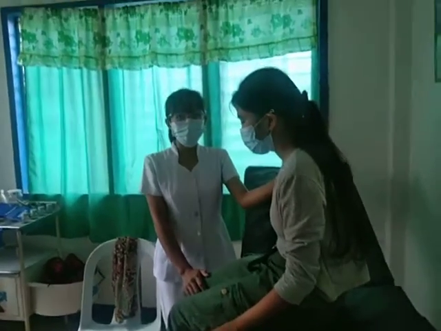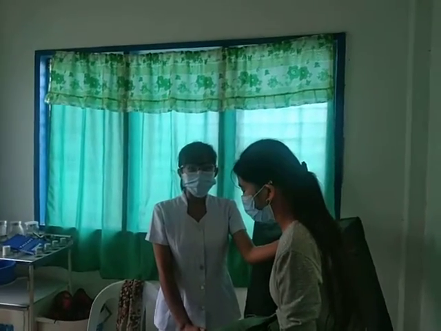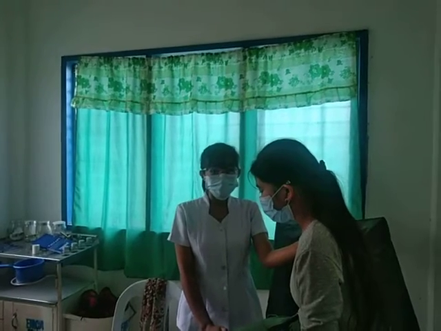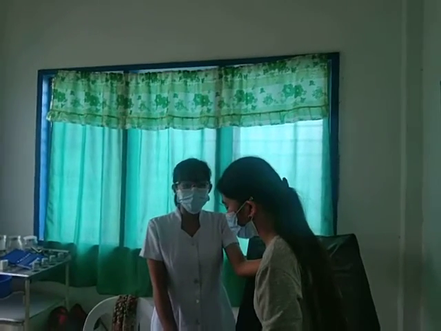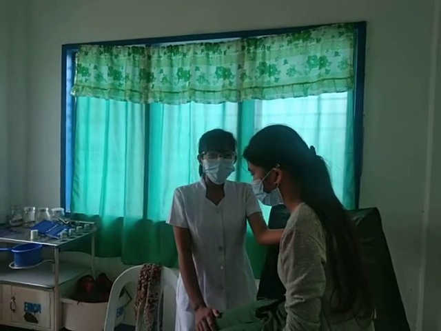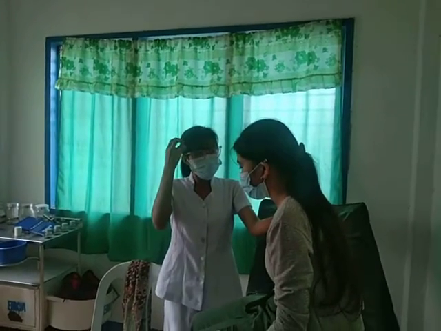Allow the client to dangle for 2 to 5 minutes. Support the client if necessary. Rationale, to allow time for assessing client response to sitting, reduce possibility of orthostatic hypotension.